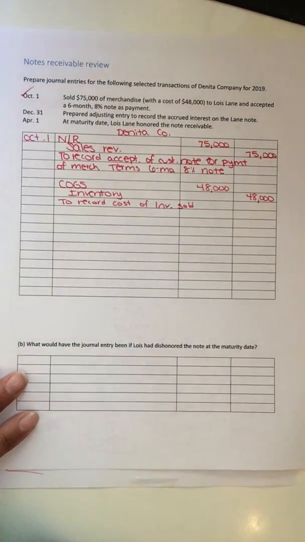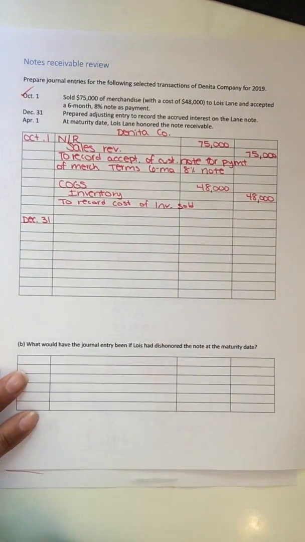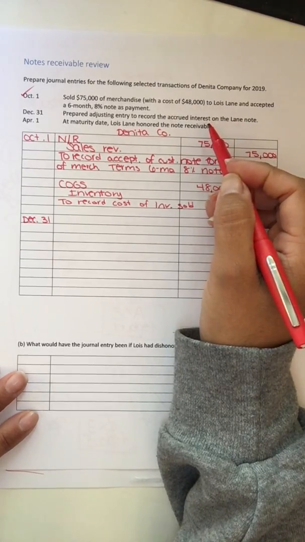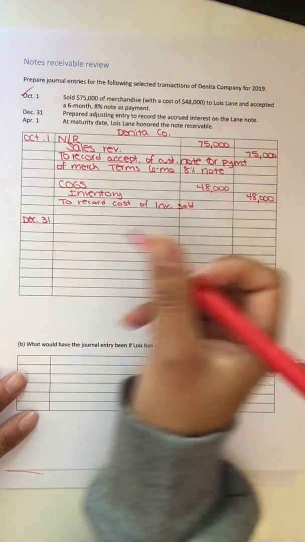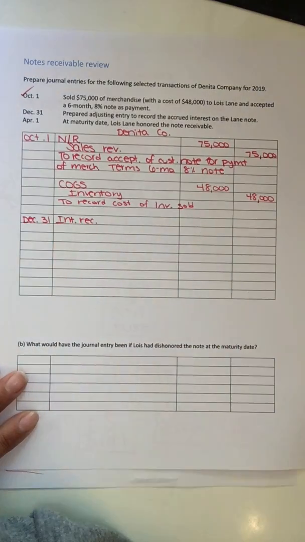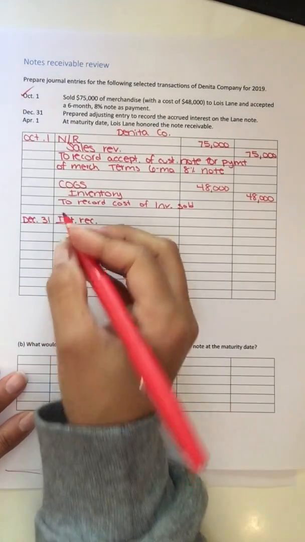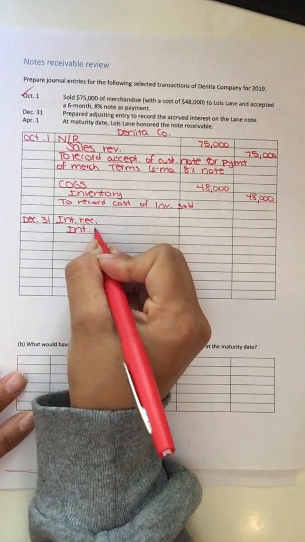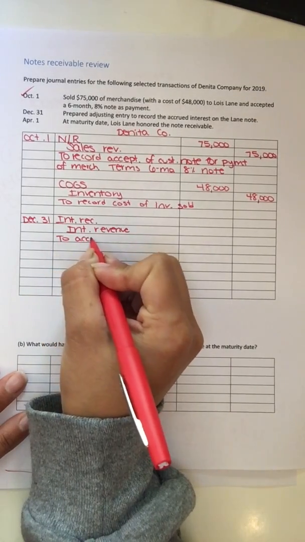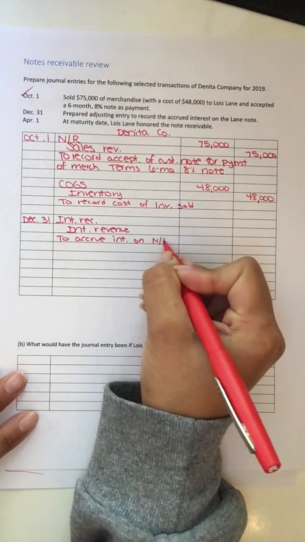Yay! December 31st. That's when we prepare all of our adjusting entries. And we know that if we have a note receivable, we're going to need to accrue interest on that note receivable. Okay, so it's going to be interest receivable, since we don't receive interest until the maturity date, which is in 6 months. And then the offset is interest revenue, to accrue interest on note receivable.